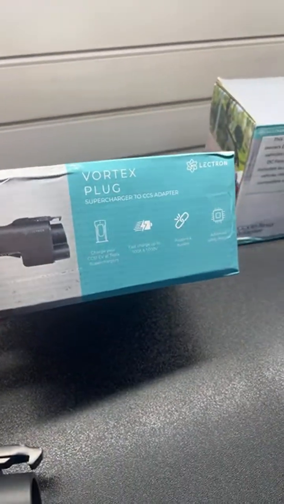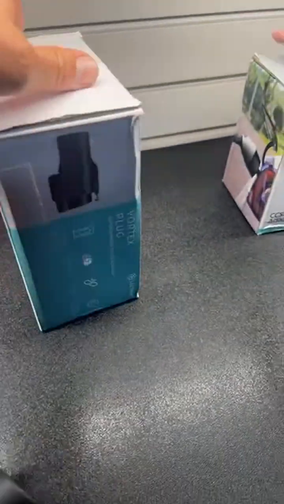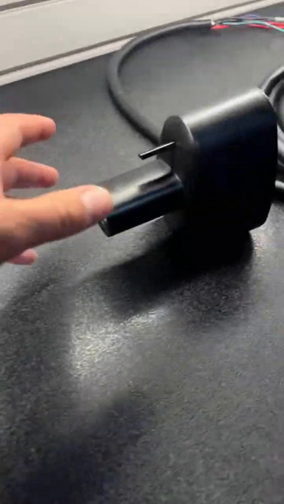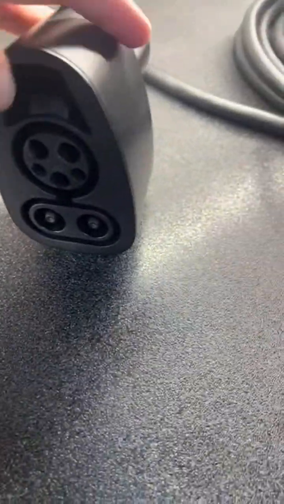No, it locks. Yeah, that's a good question, though, because there are some brands out there where it doesn't lock, and potentially people can unlock it. The ones we have right now, they lock.